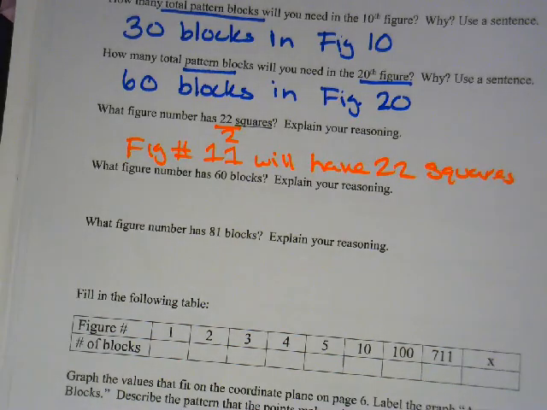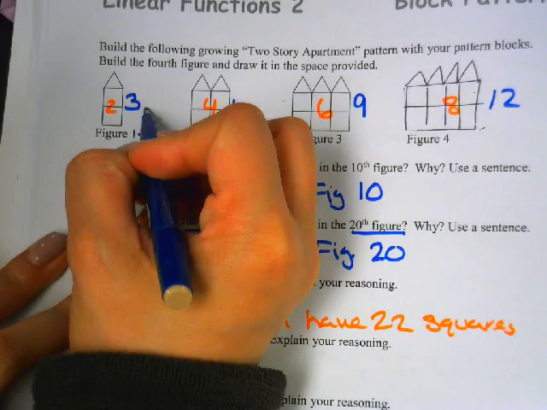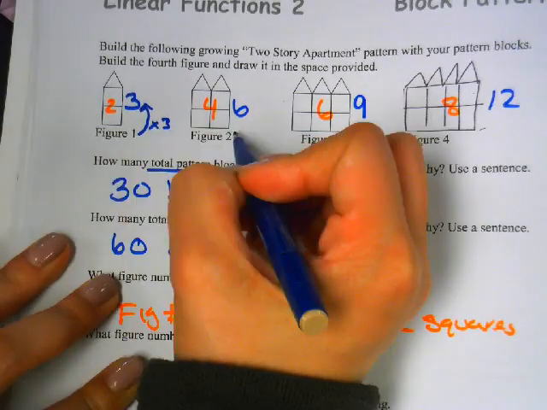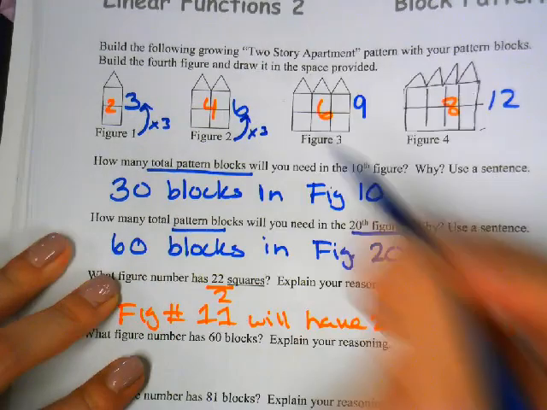Okay, what figure number has 60 blocks? 60 blocks. Now we're going back to blocks, not squares. Which one has 60 blocks? What am I going to divide by? What do I multiply by? What do we discover that we're multiplying by? Yeah, how do I go from 1 to 3? Times 3, 2 to 6, times 3, right?